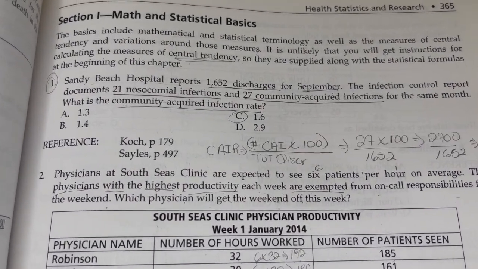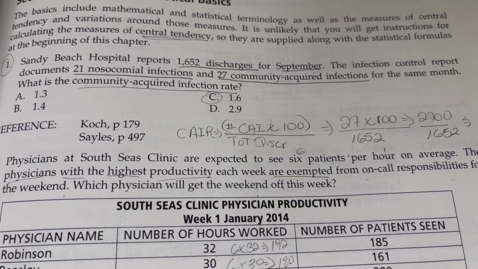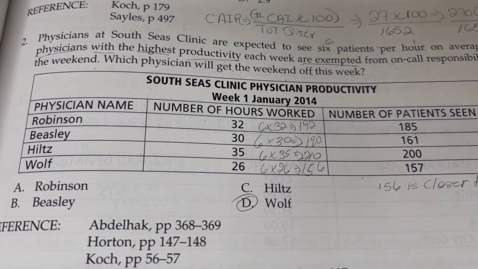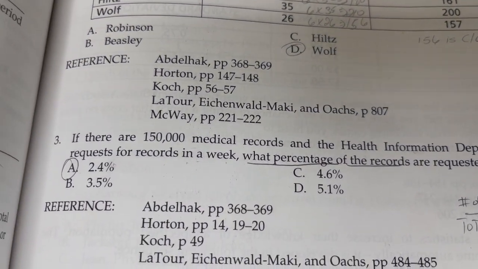The content of this study guide has been thoroughly updated to reflect the latest code and industry updates. It also includes content that has been mapped to the AHIMA exam domains.